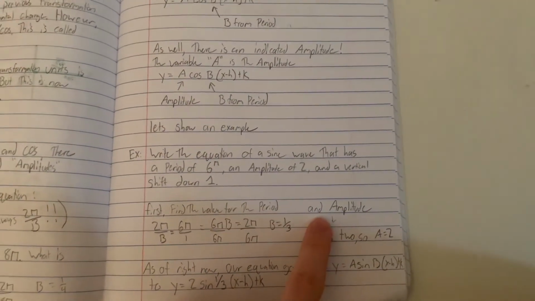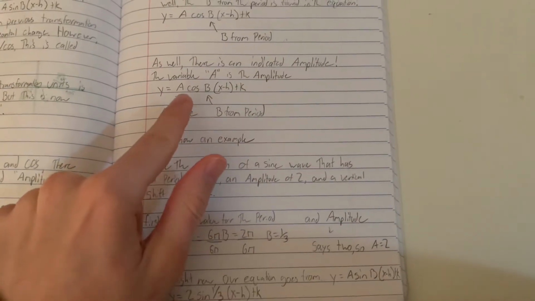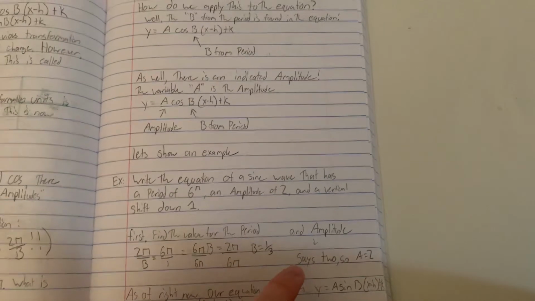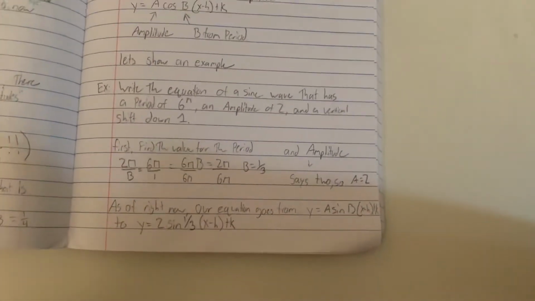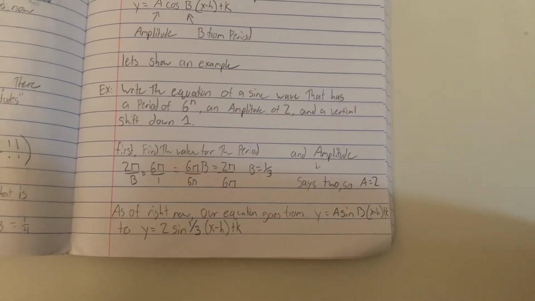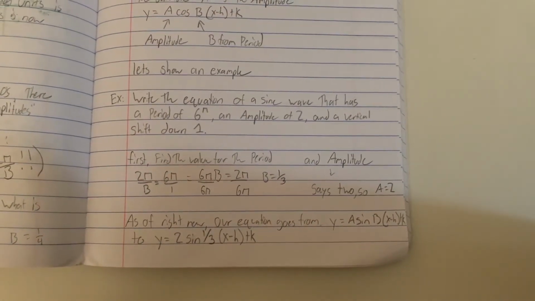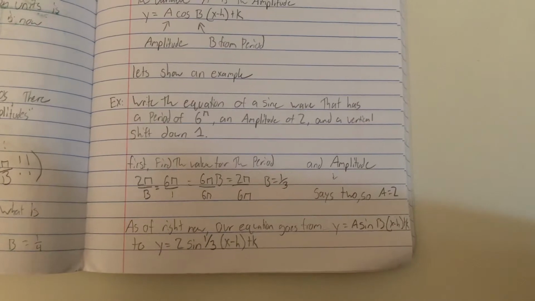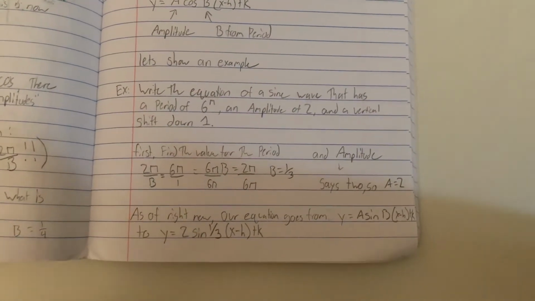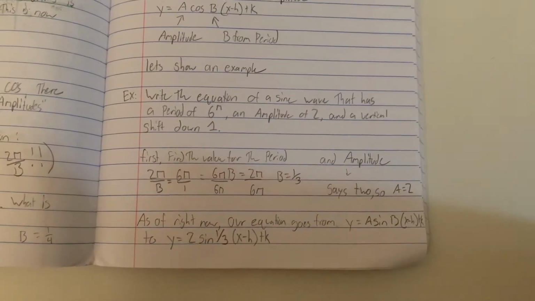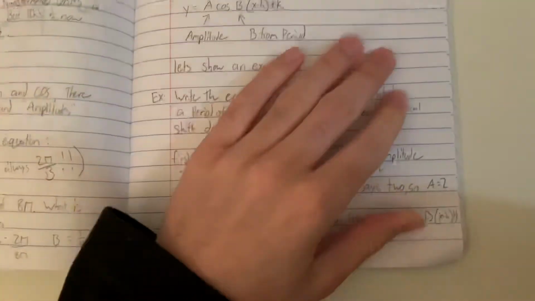And then, how do we determine our amplitude? Because amplitude is a, and it clearly states the amplitude of 2, we know that a is equal to 2. So the base equation, y is equal to a sine of b(x minus h) plus k, is going to change into y equals 2 sine of 1/3 (x minus h) plus k.